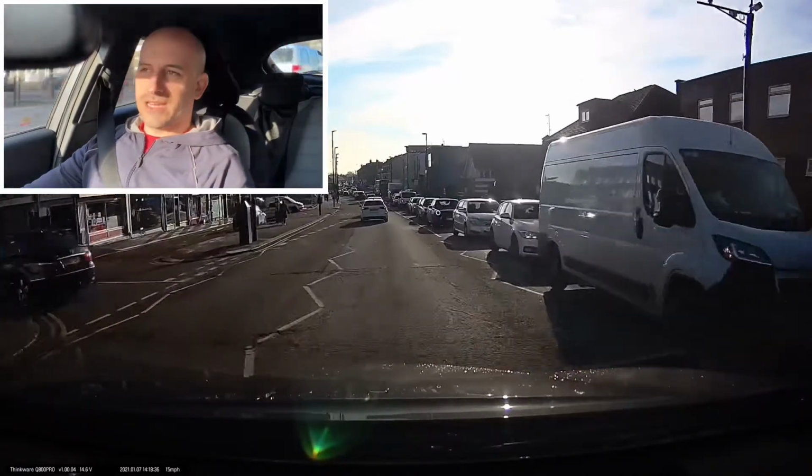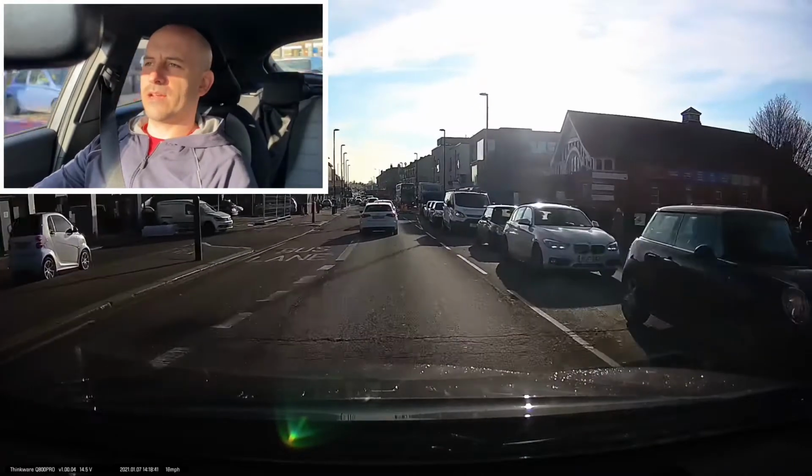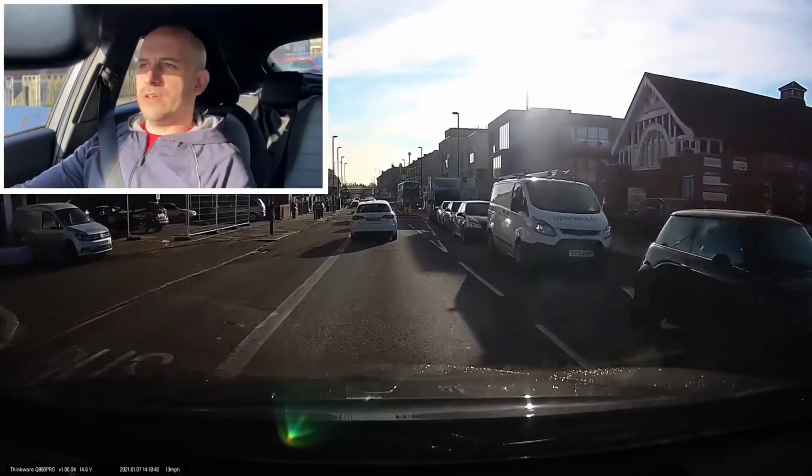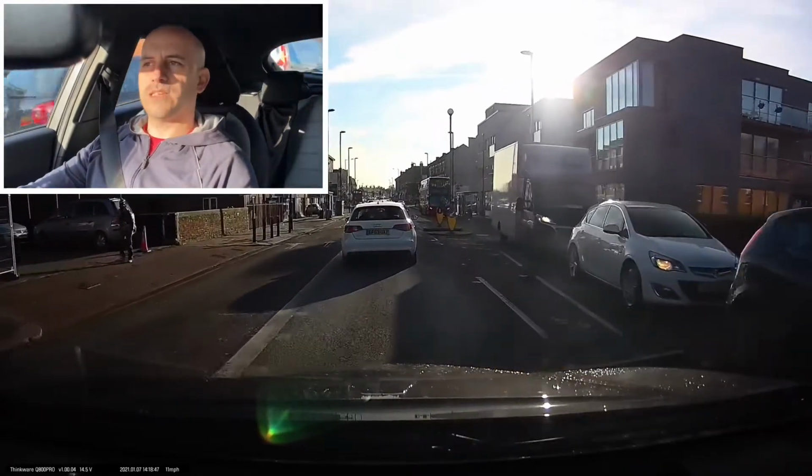Then the last one is progressive. So you've already seen a hazard, say a cyclist, you've checked your rear view, but then the cyclist looks over their right shoulder. The hazard's now progressed, they might move in front of you. So we want to double check again, see what's going on.